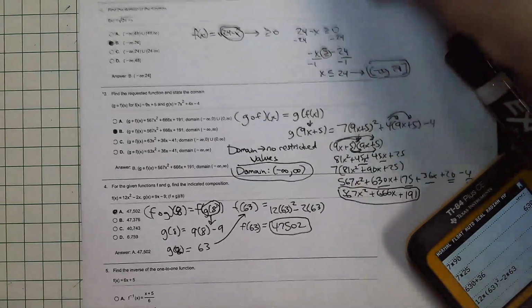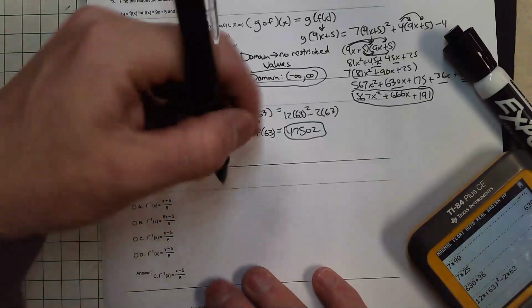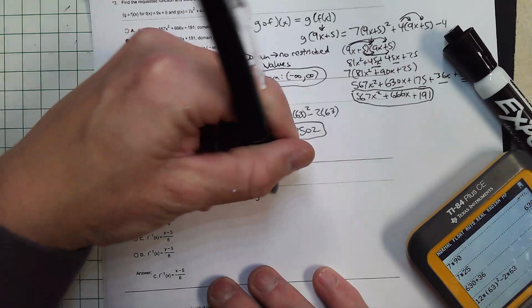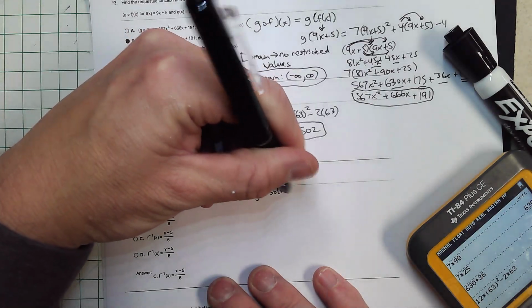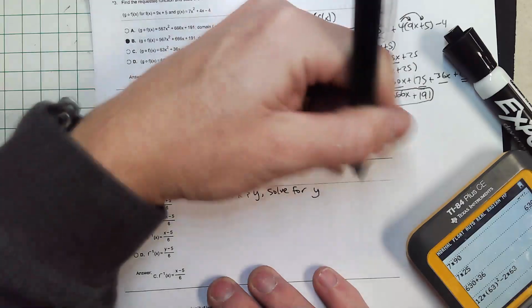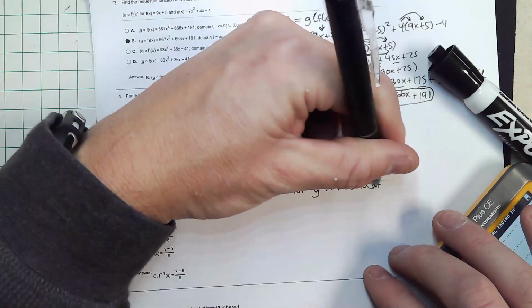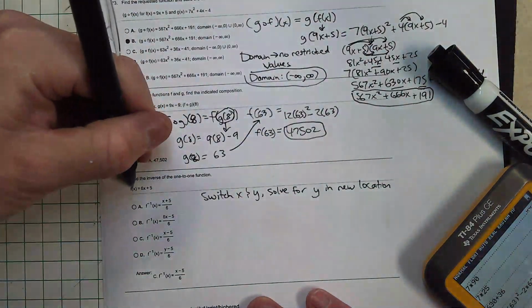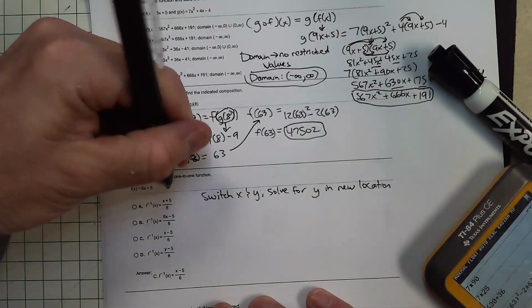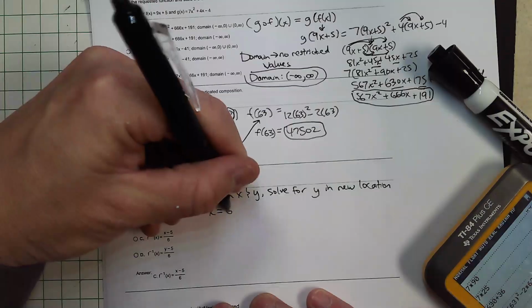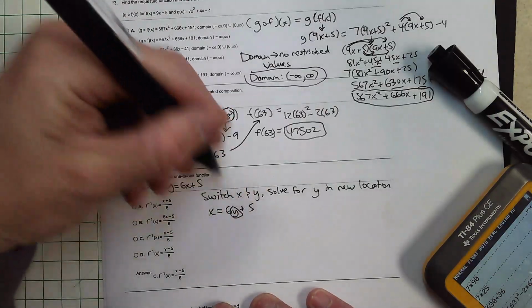5. Find the inverse function. So to find the inverse, we switch x and y, and then we solve for y in this new location. Okay, this isn't too bad. So I switch x and y. So you have y equals 6x plus 5. So I'm going to switch it. So I'm going to do x equals 6y plus 5. I'm going to solve for y.